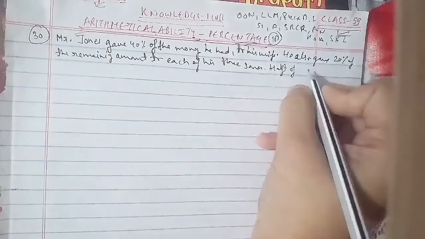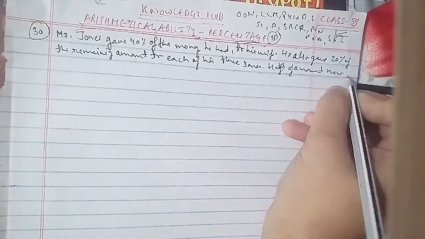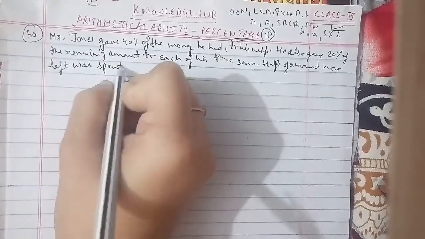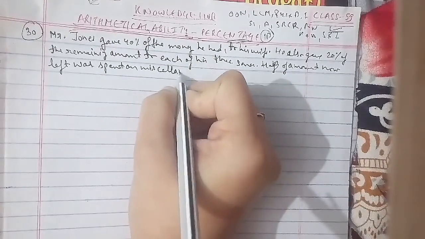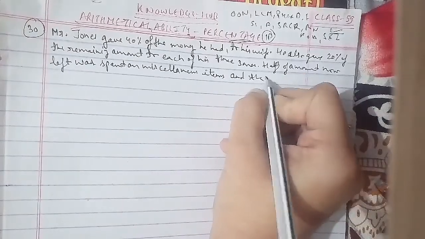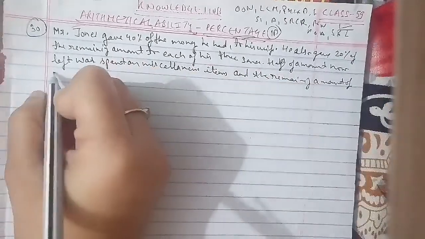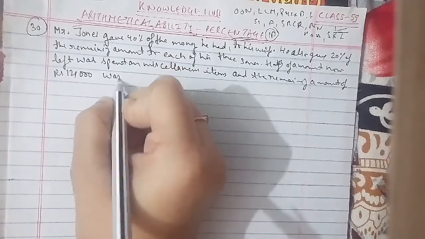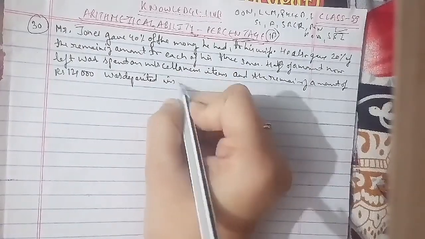Half of the amount now left was spent on miscellaneous items, and the remaining amount of rupees 12,000 was deposited in the bank.